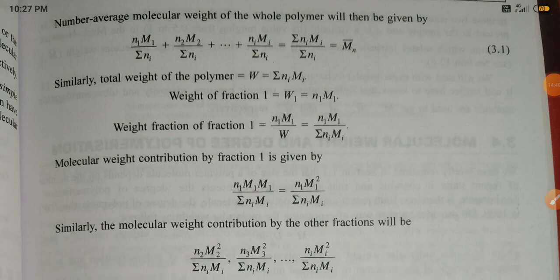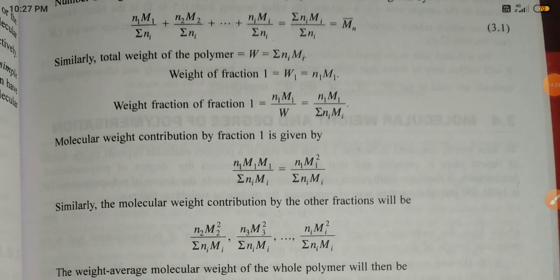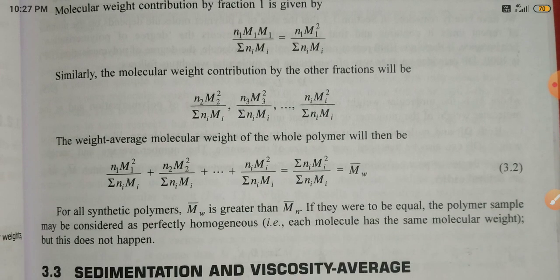And similarly the total weight of the polymer, W, is equal to summation ni Mi. The weight of fraction 1 is equal to W1, n1 M1. The last equation is this one.